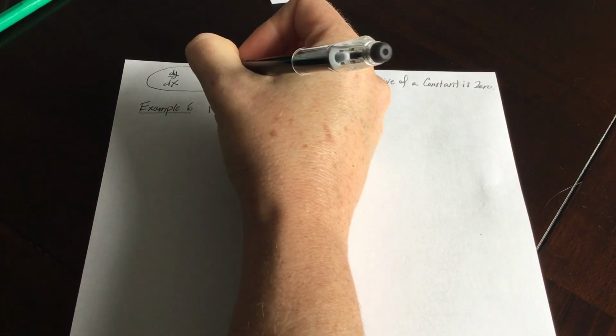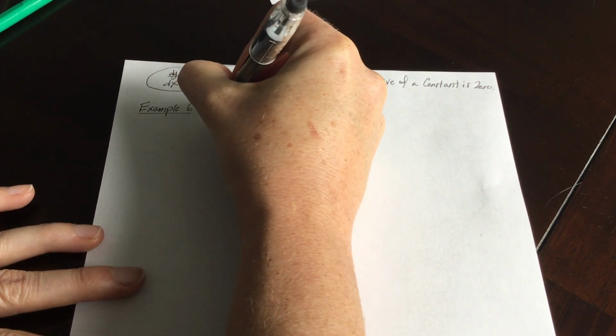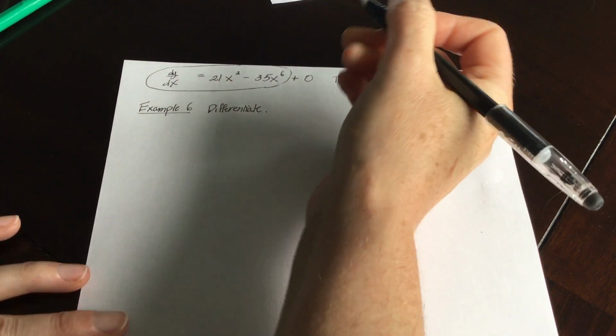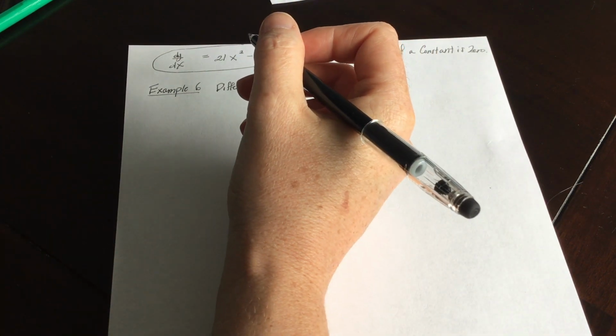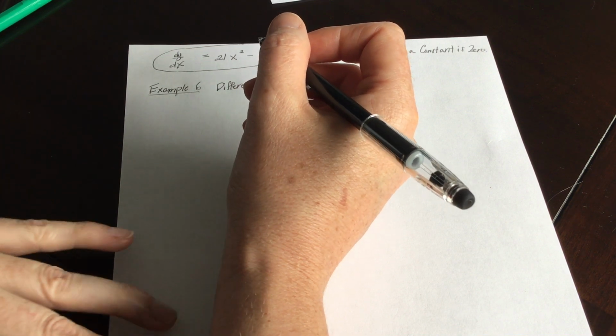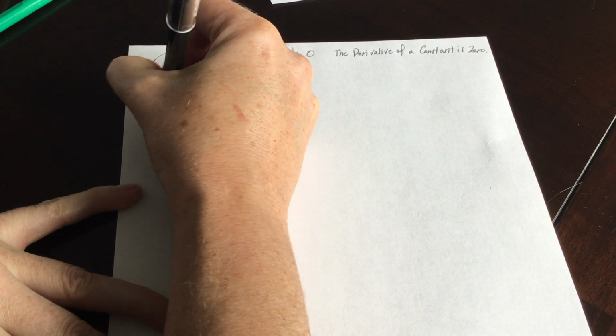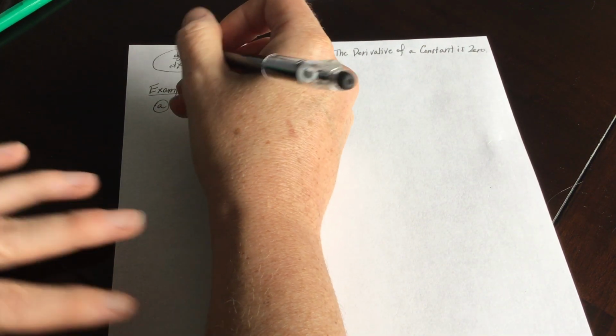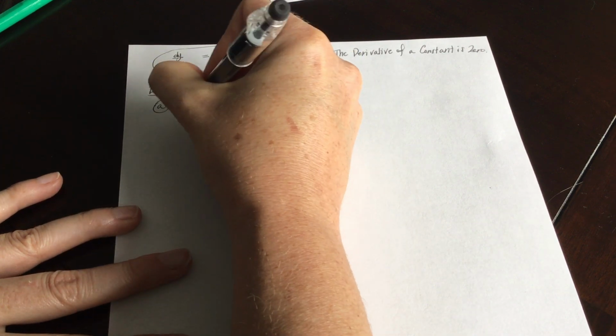All right. Directions are for you to differentiate. Let's say for part A, I just give you, and we're going to give you as much practice with Leibniz notation as we can here.